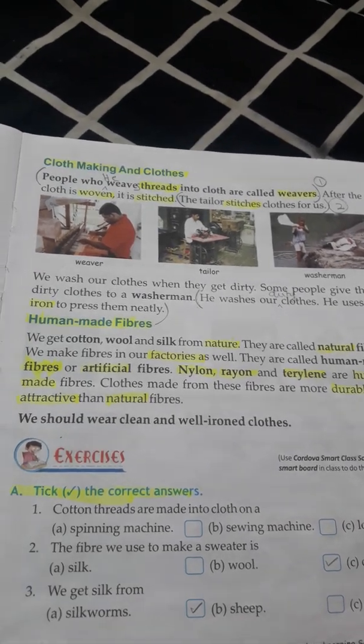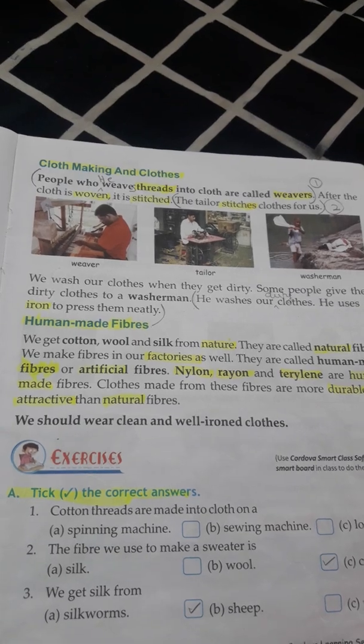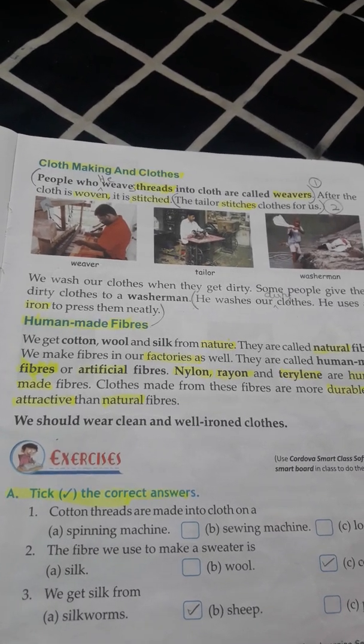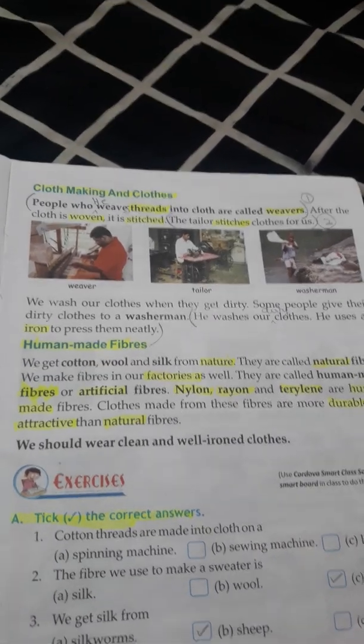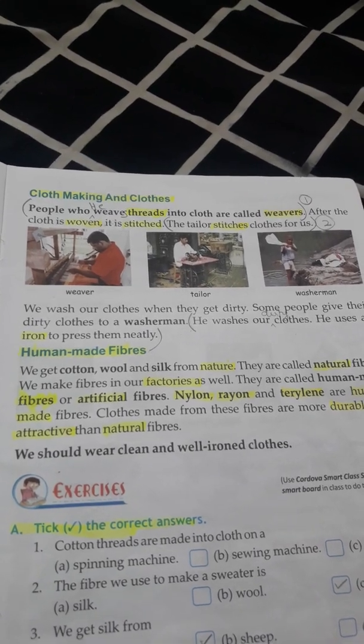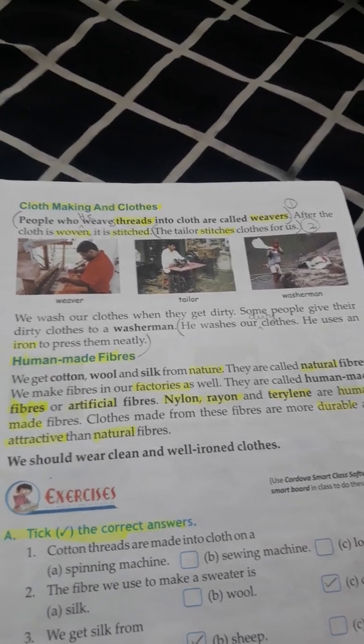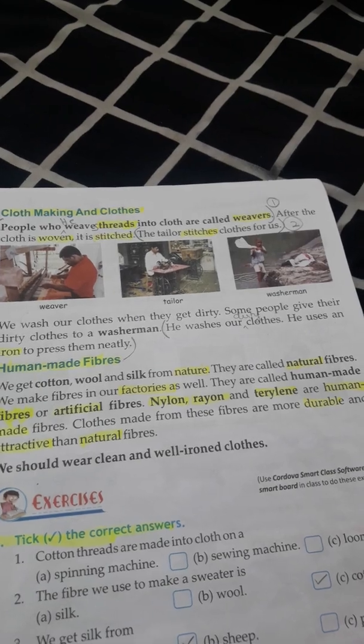So we get cotton, wool, and silk from nature. Cotton we get from cotton plants, wool we get from sheep, and silk we get from silkworm. So nature provides us with cotton, wool, and silk. These are natural fibers.